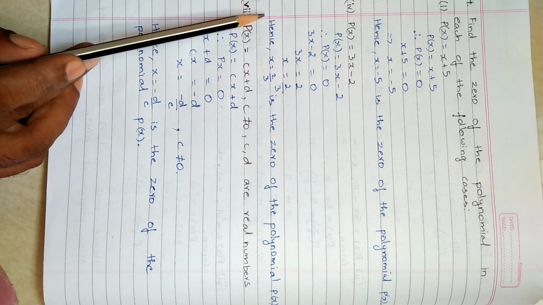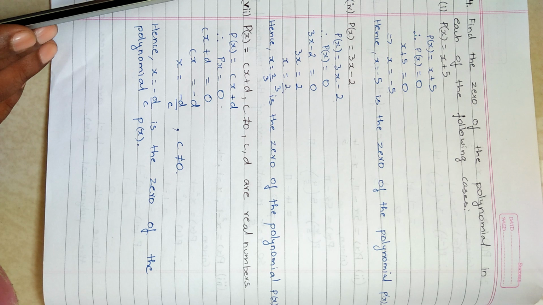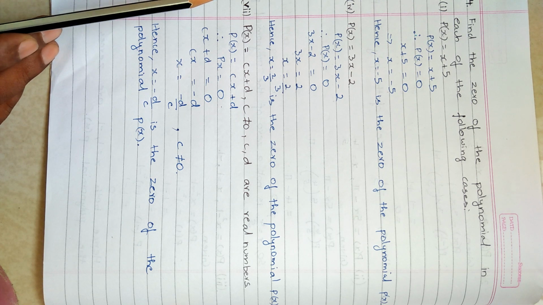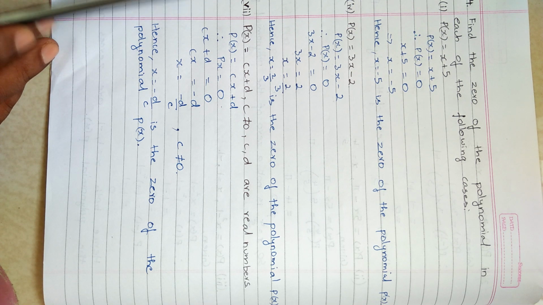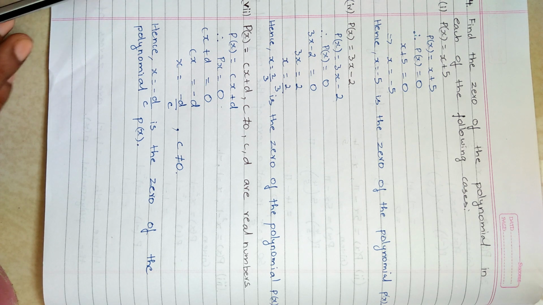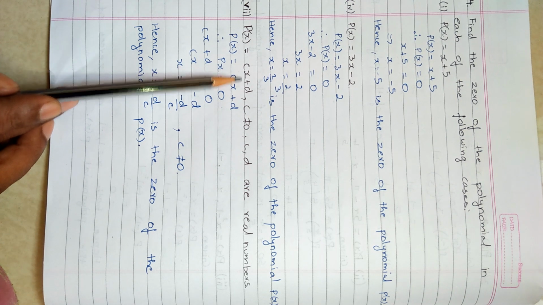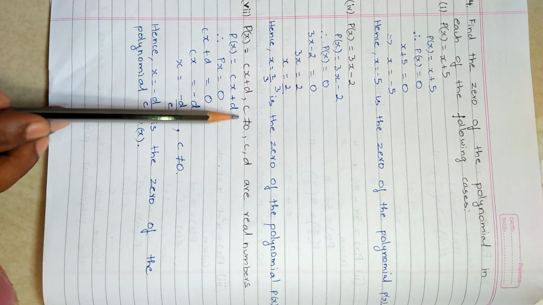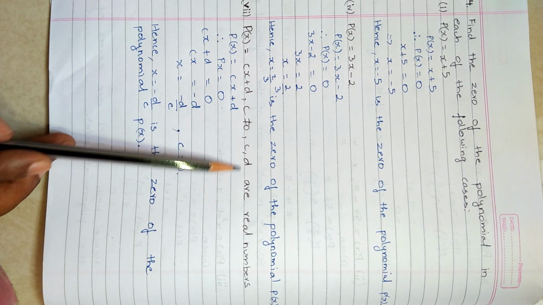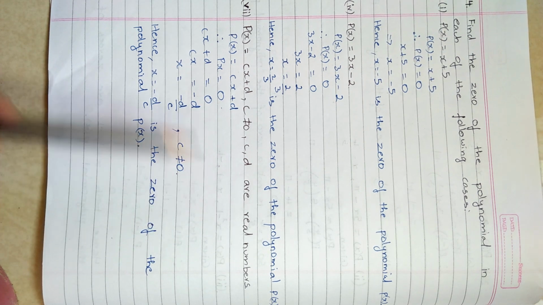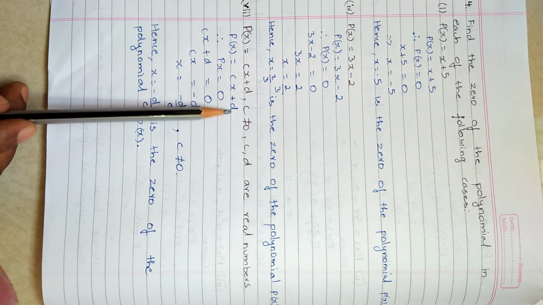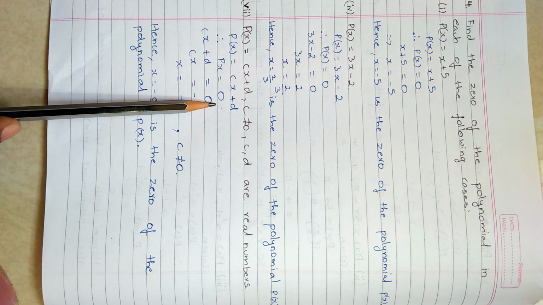In the same manner we can solve the fifth sum. Fifth is p of x equals 3x, and the sixth one is p of x equals ax, comma, a not equal to 0. Let's go for the seventh one. P of x is equal to cx plus d, comma, c not equal to 0, and c and d are real numbers. So it is given that p of x is equal to cx plus d. Therefore p of x is equal to 0.